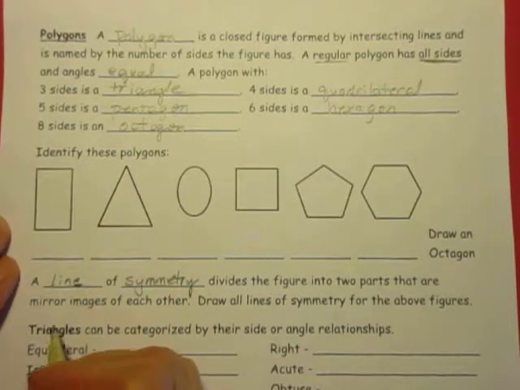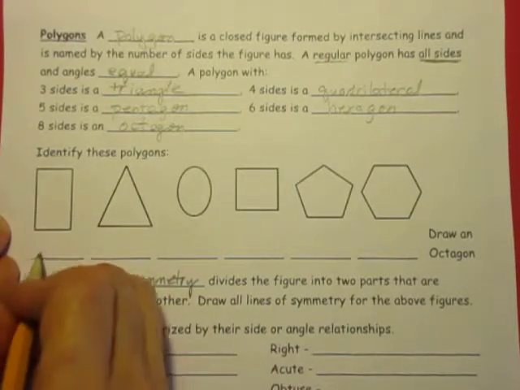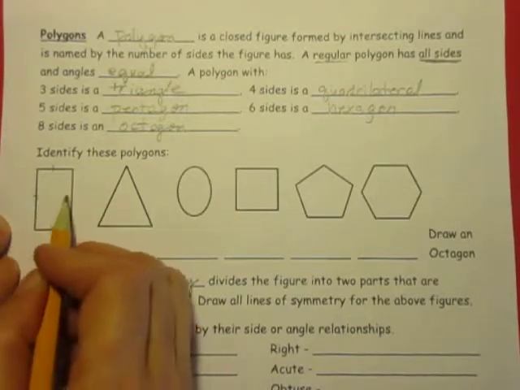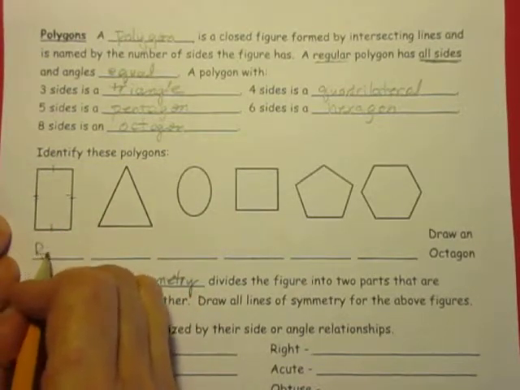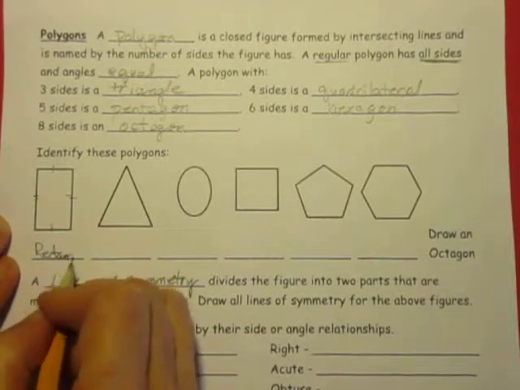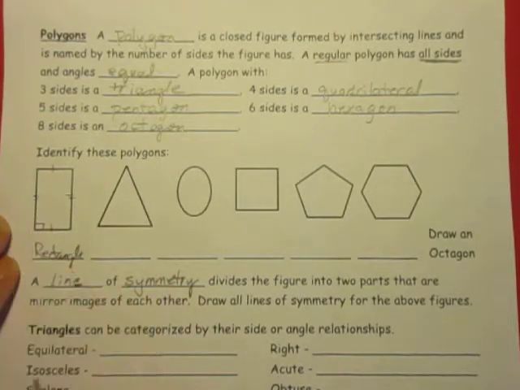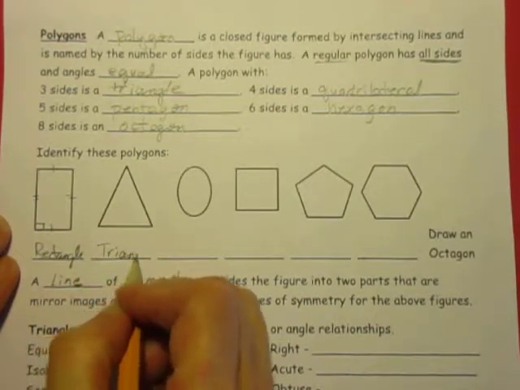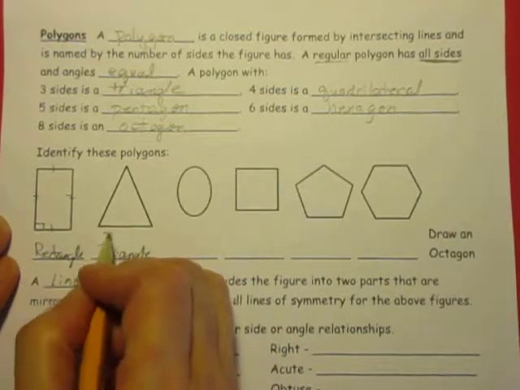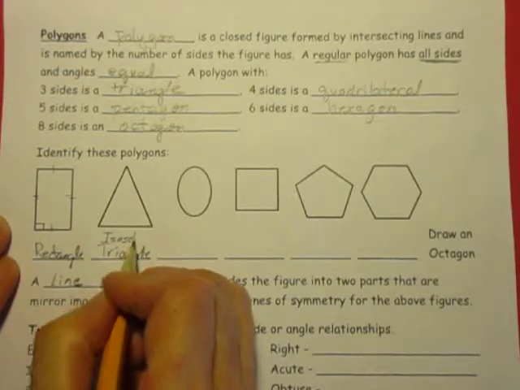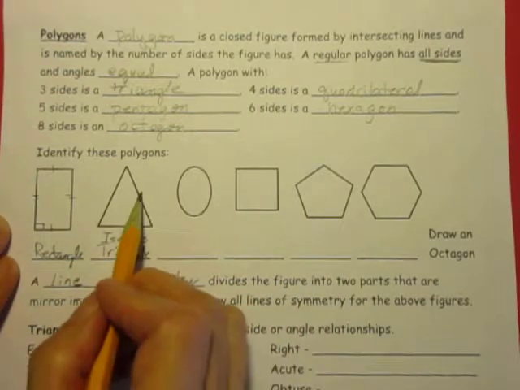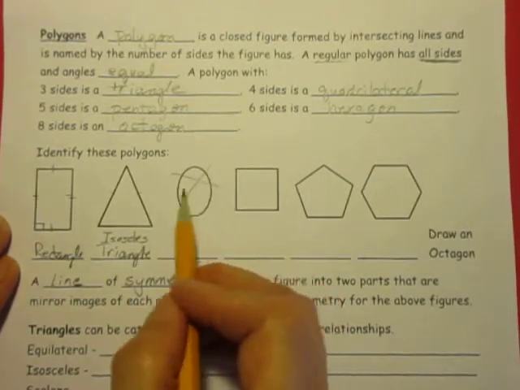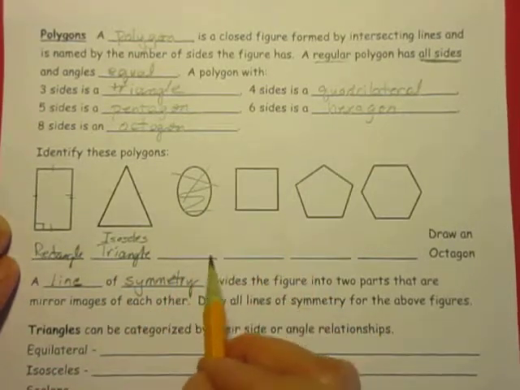Okay, so for this first one, we have a rectangle. This is a four-sided figure. The opposite sides are going to be equal to each other. That's what makes this a rectangle. It sure looks like the four corners are at right angles to each other. This one is a triangle. This one specifically looks like it's an isosceles triangle. We're going to cover this again later because it looks like two sides are equal. It doesn't look like that third side is equal. This is not a polygon at all. That would be an oval.